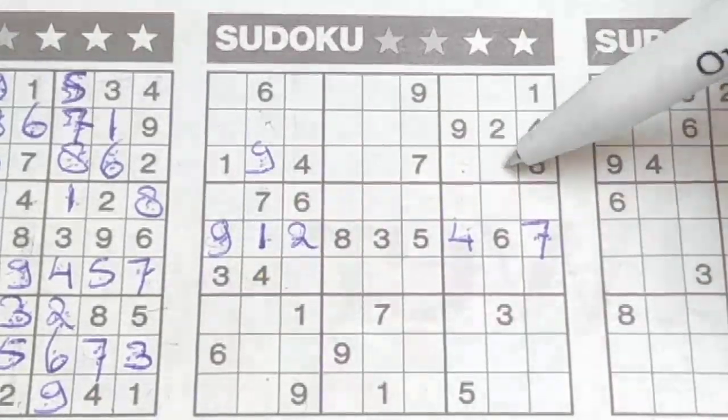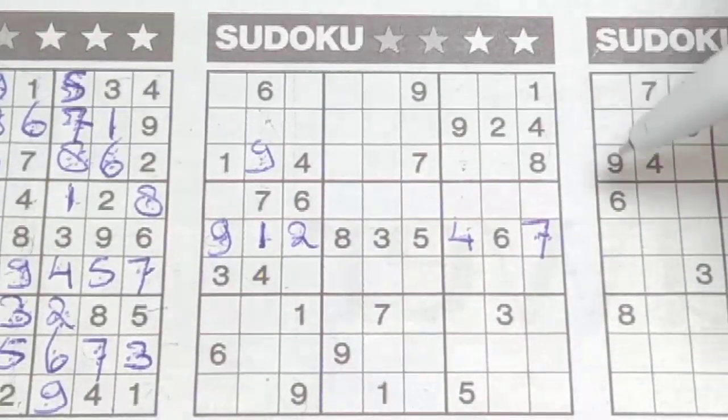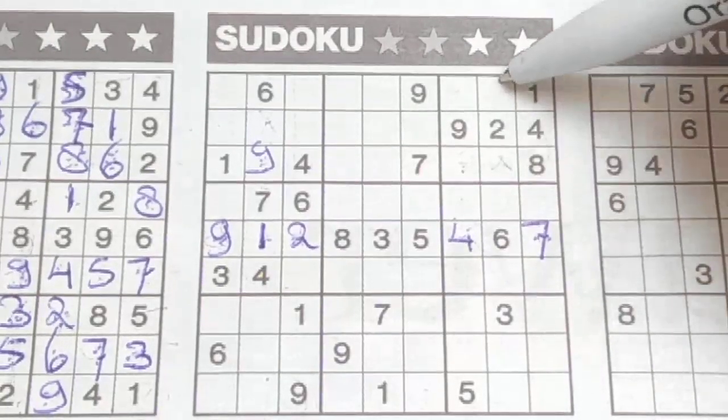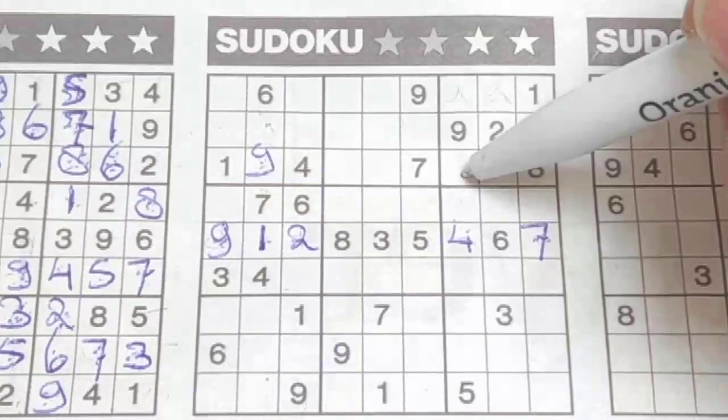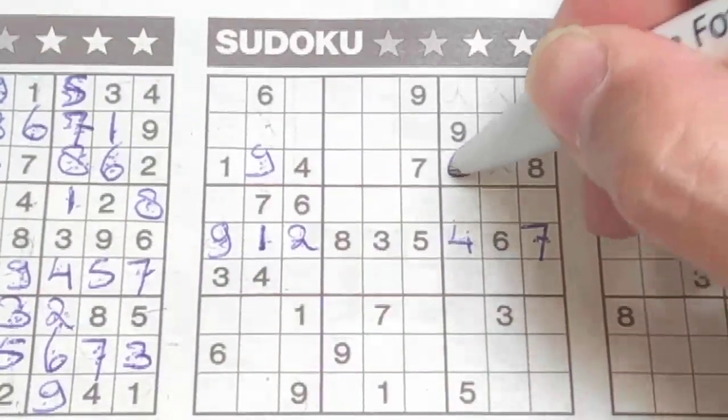In this big square, 4 missing numbers. One of the missing numbers is 6. I see here 6. No 6 in these 2 boxes. There are 6. No 6 in those 2 boxes. 1 box left for the 6. Should be this one.